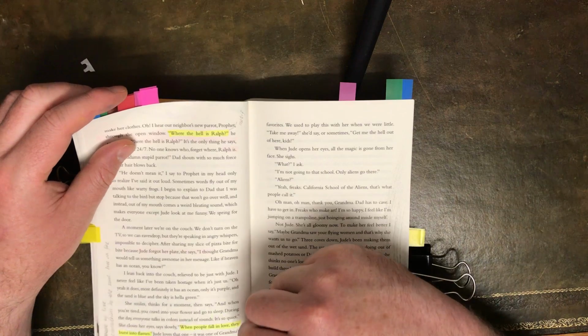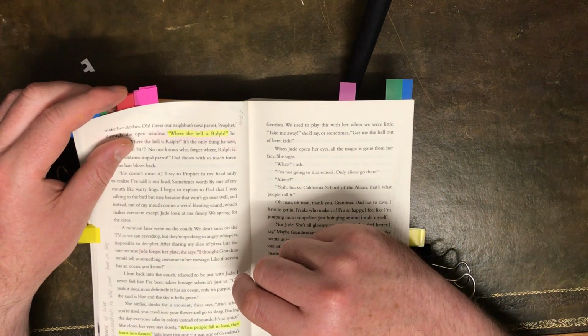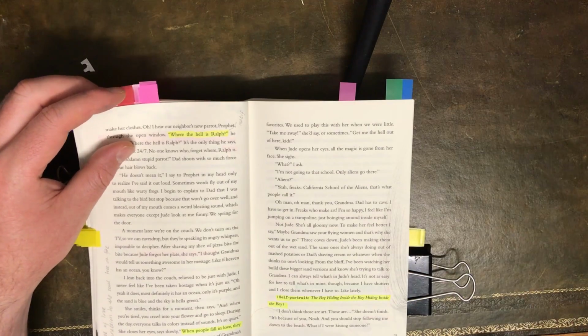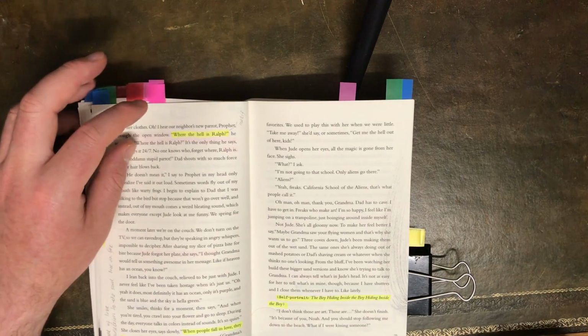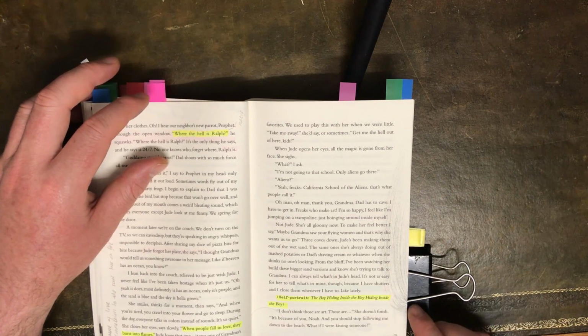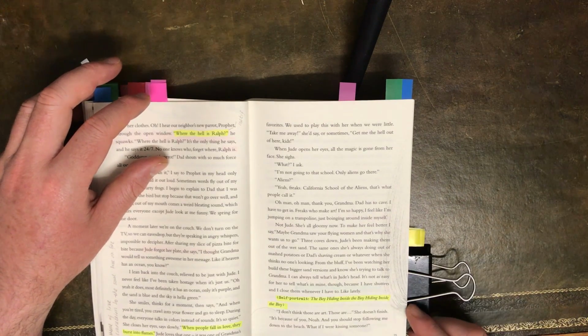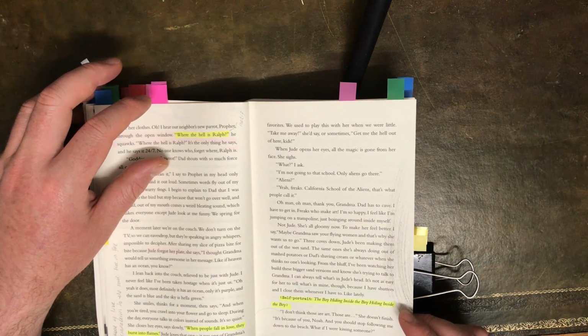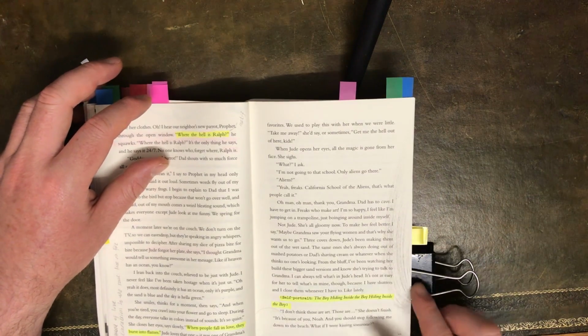So here's the quote that I was talking about before: when people fall in love, they burst into flames. So we've got this theme of love. I really like this self-portrait that he does, the boy hiding inside the boy hiding inside the boy. I think that, again, speaks to this theme of identity and being scared of who you are, and hence the hiding.